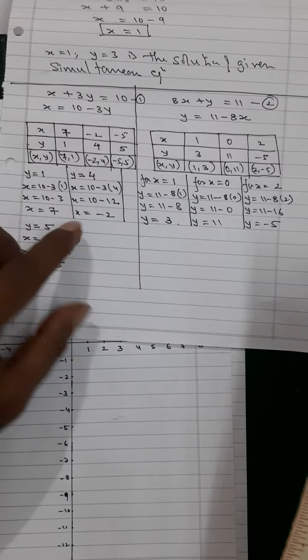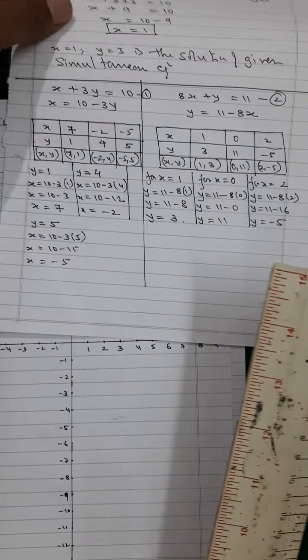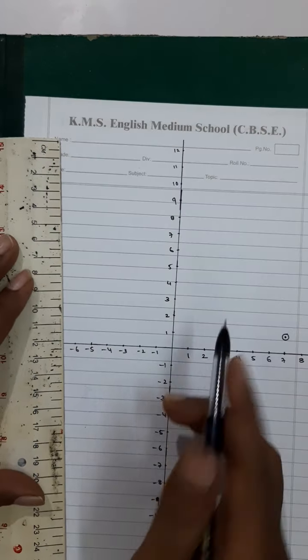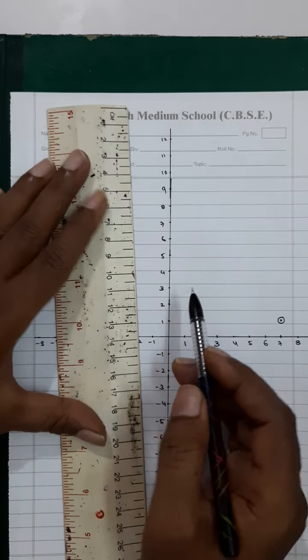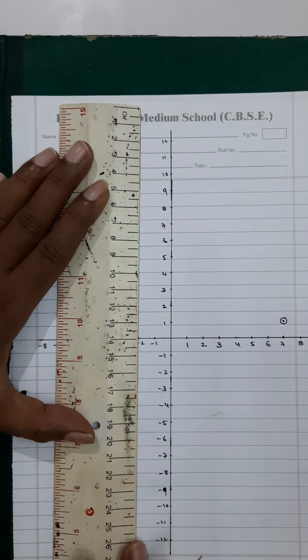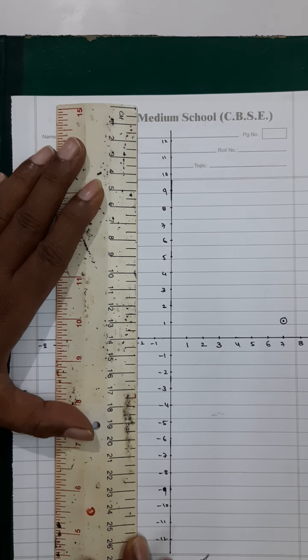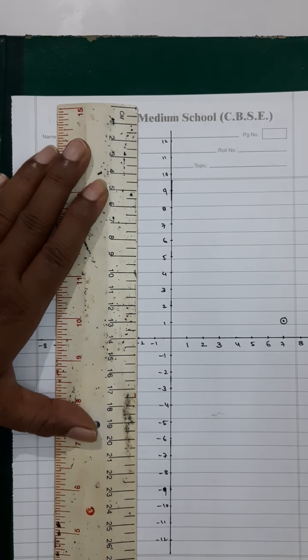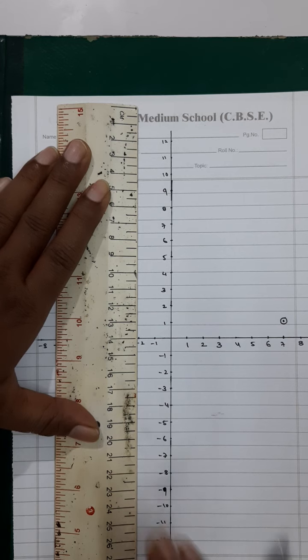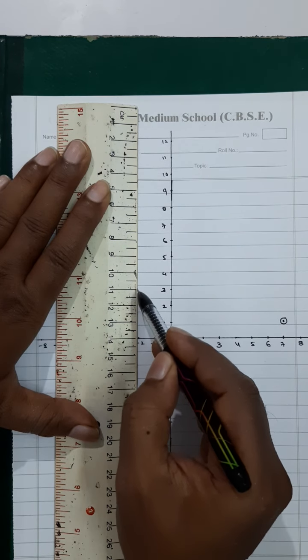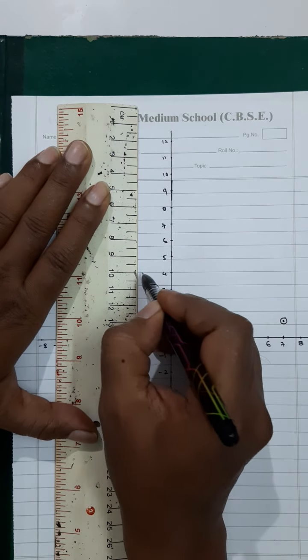Next is minus 2, 4, and minus 5, 5. Okay. Minus 2 is over here, comma 4, I will have to go up 4 centimeters. The only thing is you have to hold the scale very properly. After that also, a 2 millimeter, 3 millimeter variation may come. 4 centimeters up, 1, 2, 3, 4. It is right on the mark of the line.